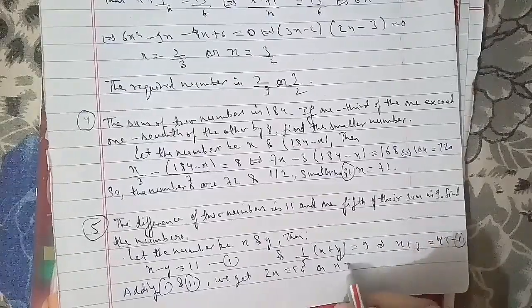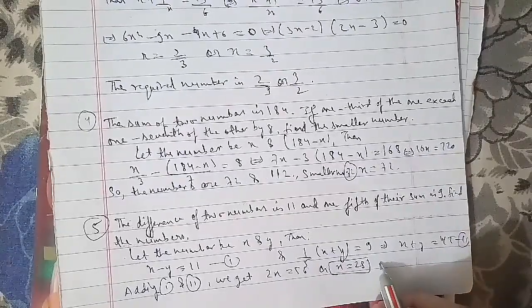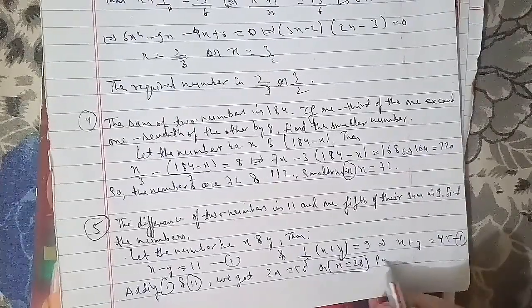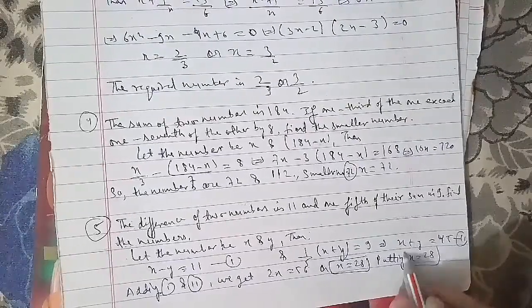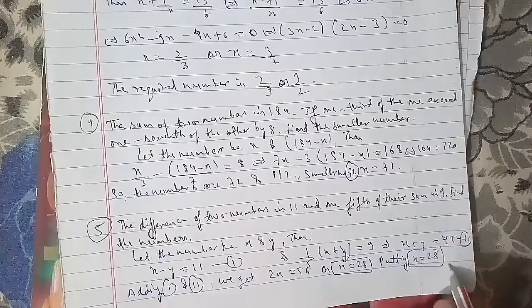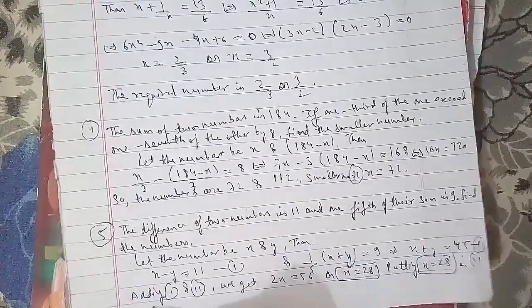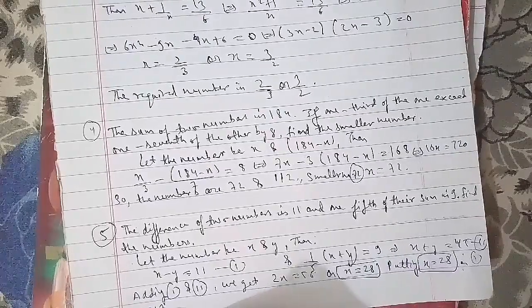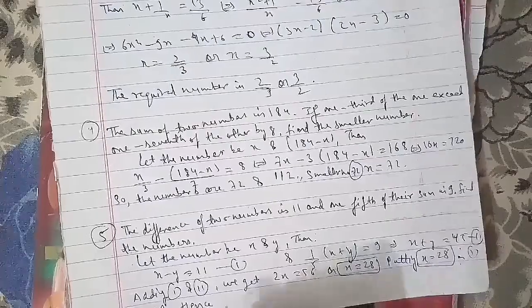Putting x equals 28 in 1, we get y equals 17. So the numbers are 28 and 17. That would be the right answer for this question as well.